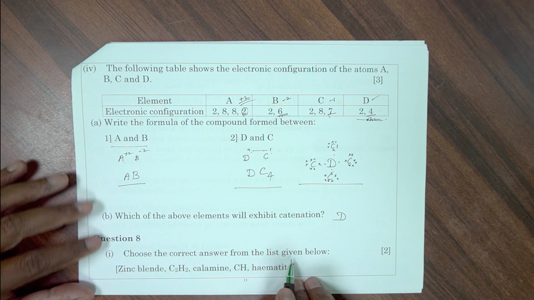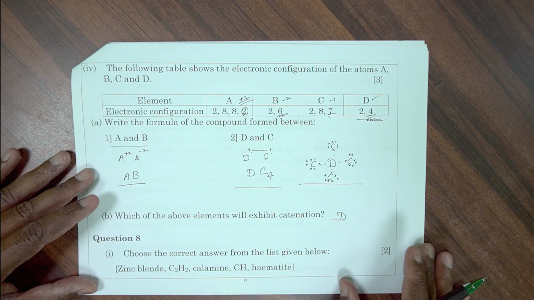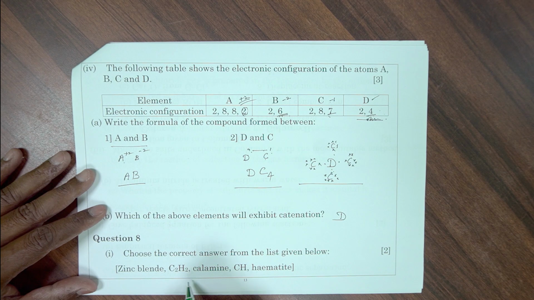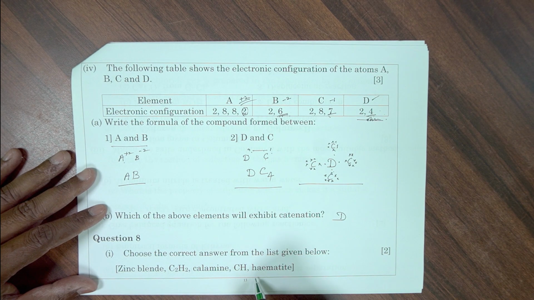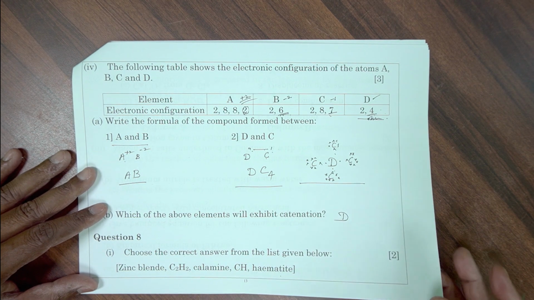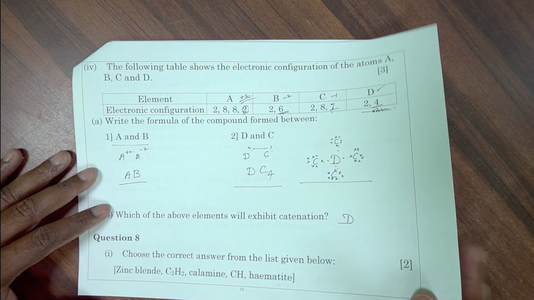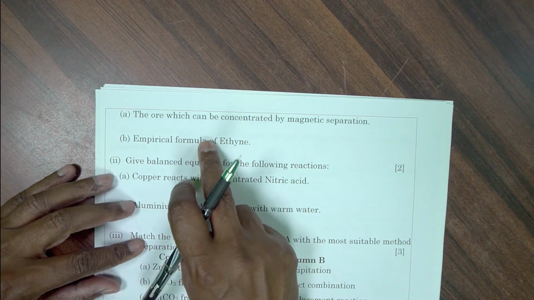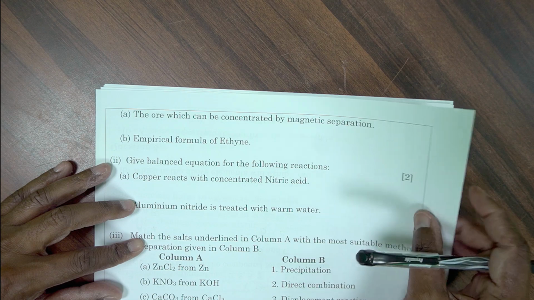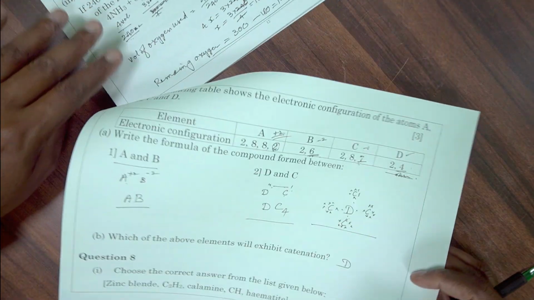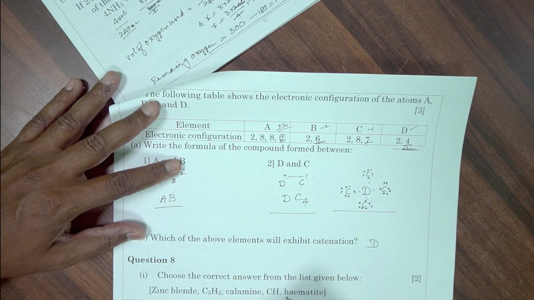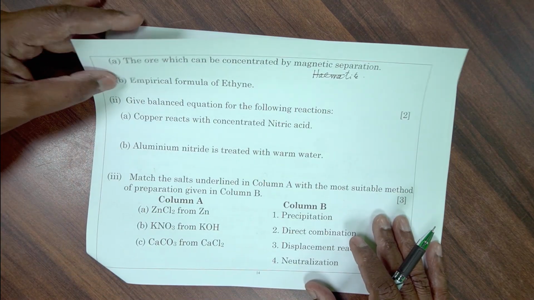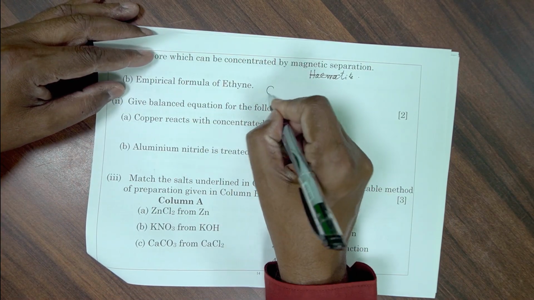And question 8, choose the correct answer from the list given below. Zinc blende, C2H2, calamine, CH, hematite. So choose the correct answer from these. Let us see. The ore which can be concentrated by magnetic separation is hematite. And the next one, the empirical formula of ethine is CH.